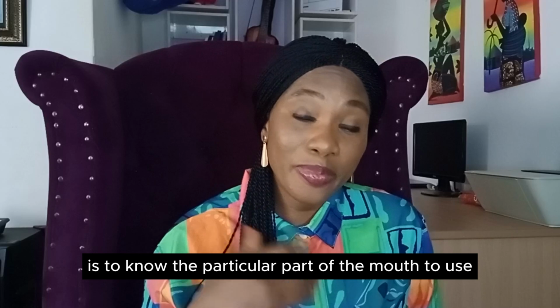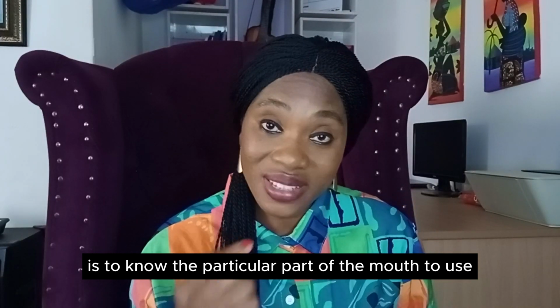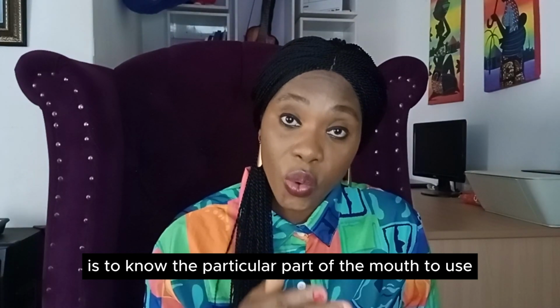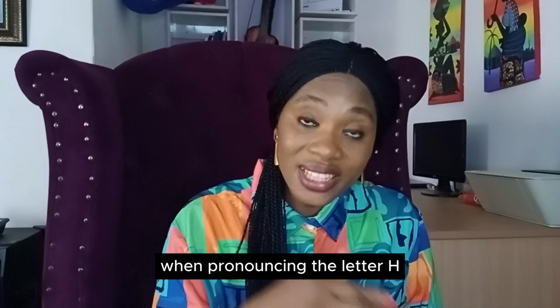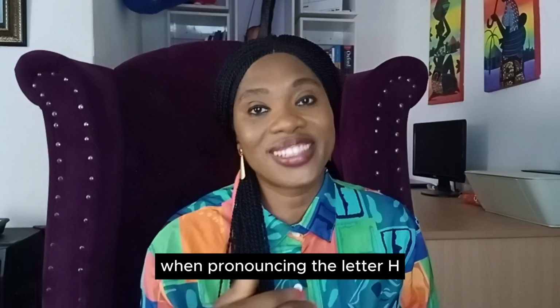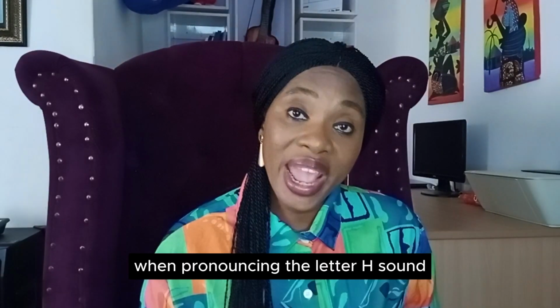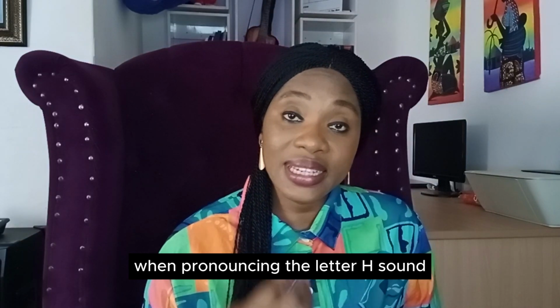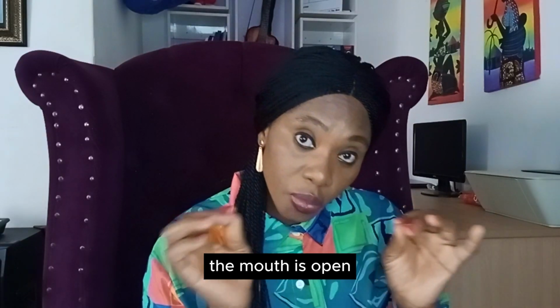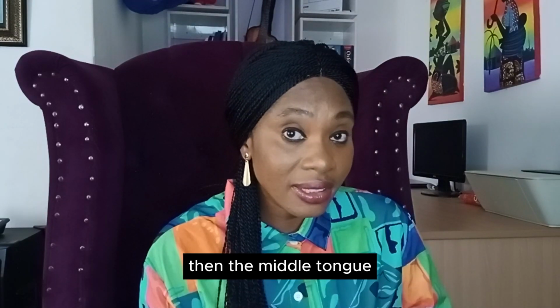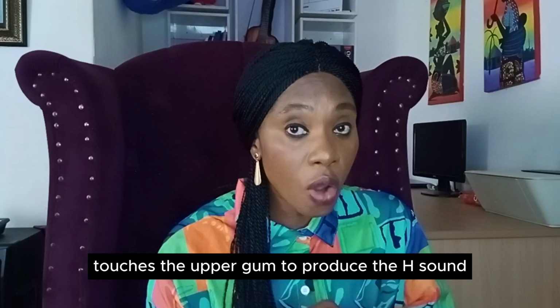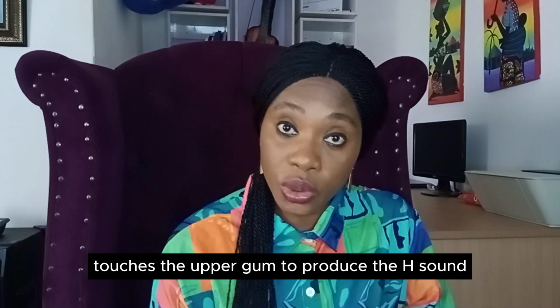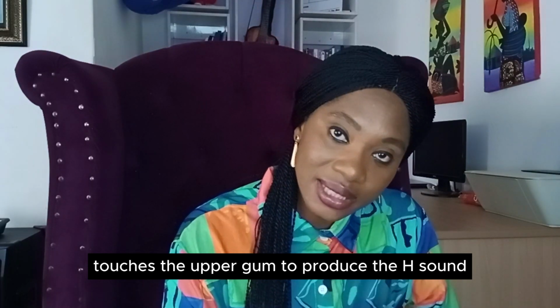Another trick is to know the particular part of the mouth to use when pronouncing the letter H. When pronouncing the letter H sound, the mouth is open. Then the middle tongue touches the upper gum to produce the H sound.